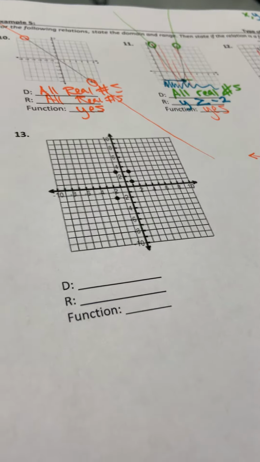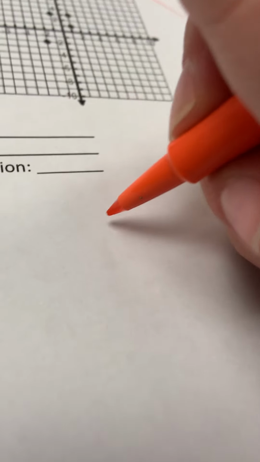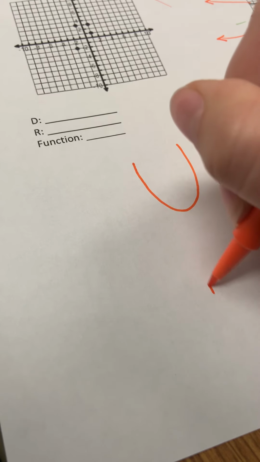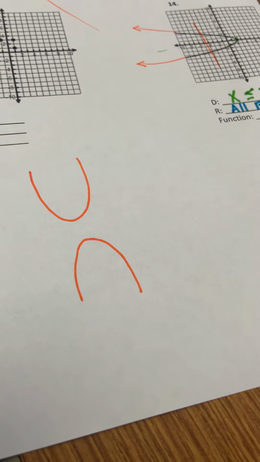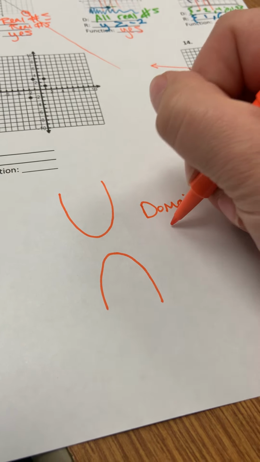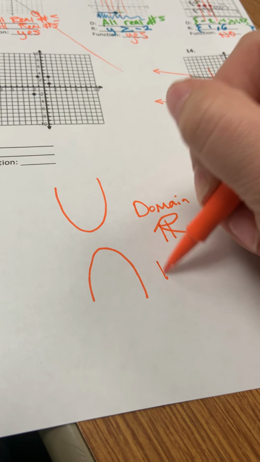So what I always try to remember, and I don't know if this will help or confuse, is: if you get a graph like this or like this, I remember that my domain is all real numbers. You can write it out, or it's like this little fancy symbol, and that it is a function.